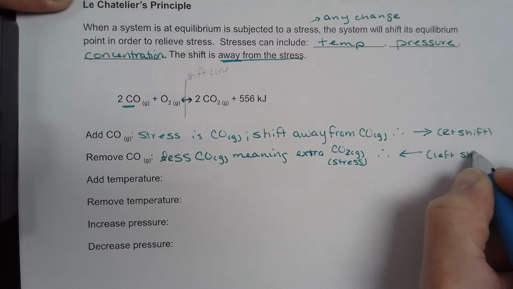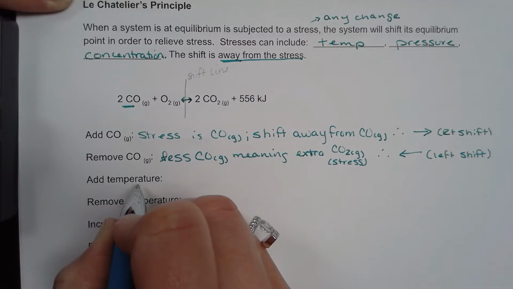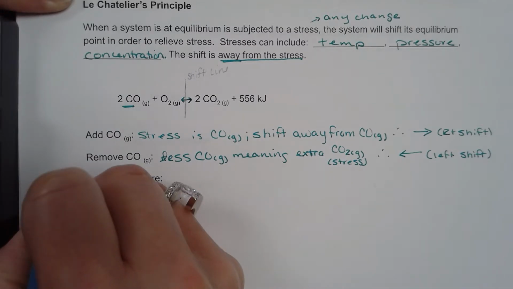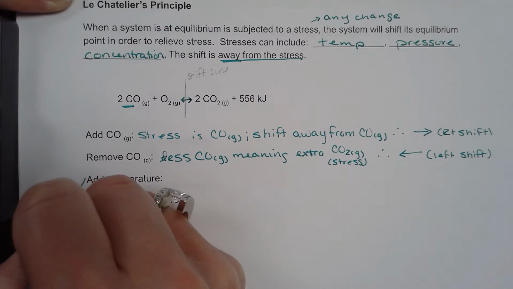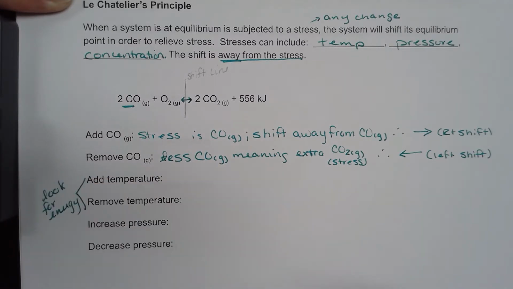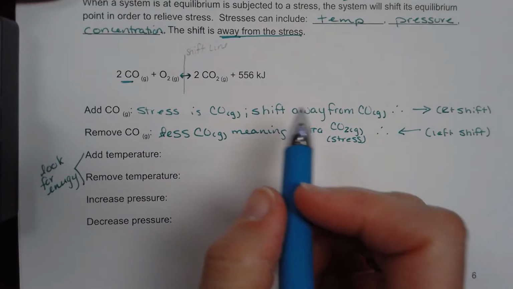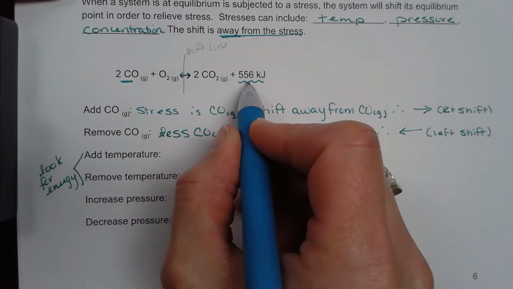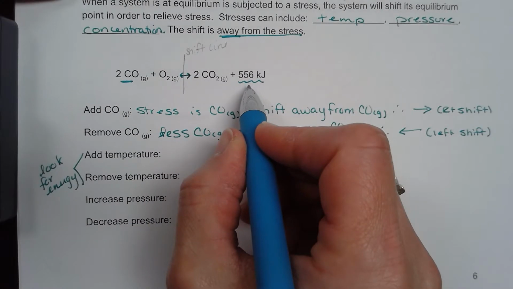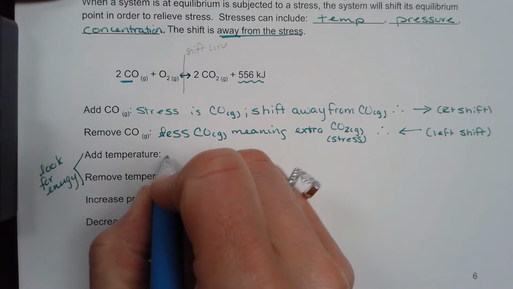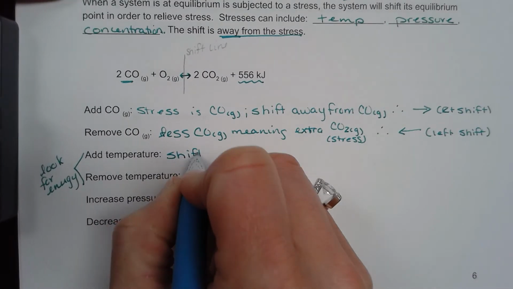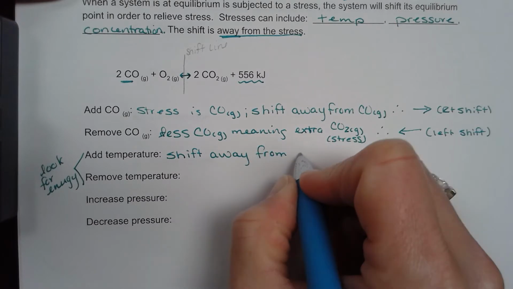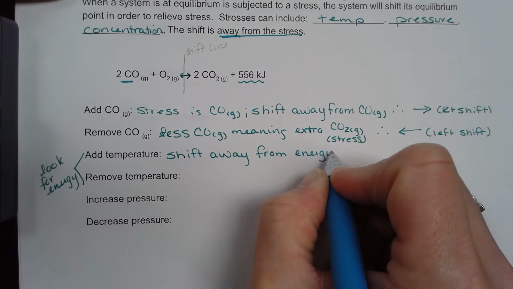If we add temperature, remember temperature, we look for energy. Looking for that energy. And the energy is right here. So if we add temperature, that's like adding more energy. We shift away from the energy. In this case is away from the kilojoules.